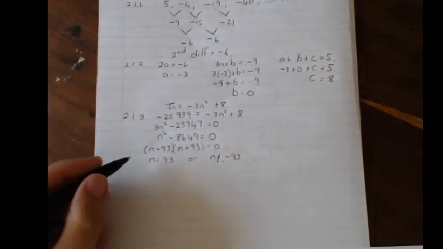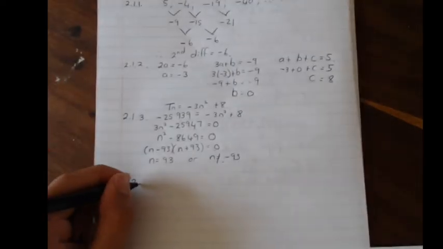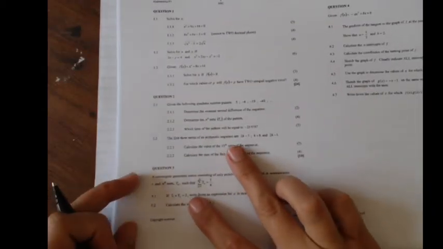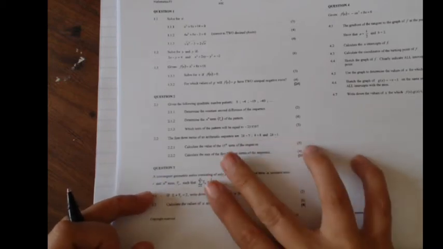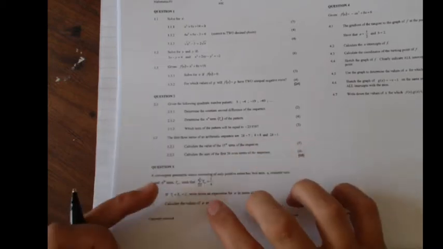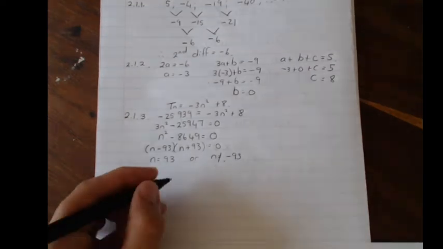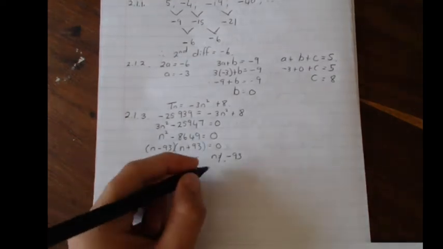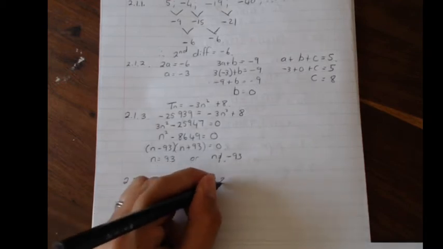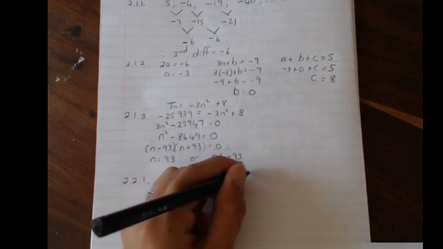Okay. Then 2.2.1. The first three terms of an arithmetic sequence are 2k minus 7, k plus 8, 2k minus 1. Calculate the value of the 15th term. Okay, value means I don't want a k there. So I have 2k minus 7, k plus 8, and 2k minus 1.